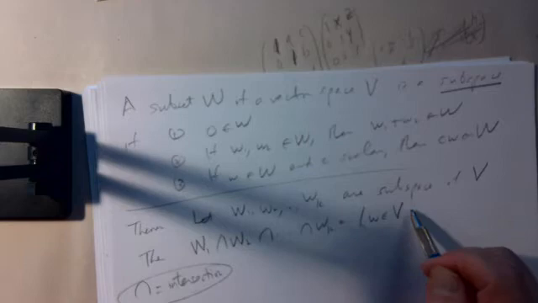This means all vectors W in V such that W is in every single one of these sets. It's in W sub i for all i from 1 to k. So let's call this W. So W is the intersection of a finite number of subspaces. And the theorem says that this intersection is also a subspace. So the intersection of subspaces is a subspace.